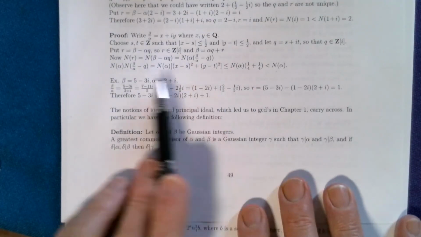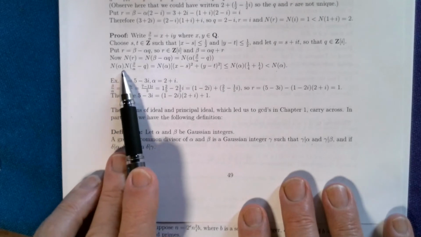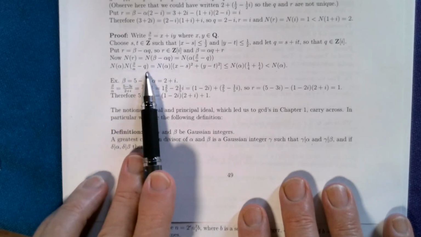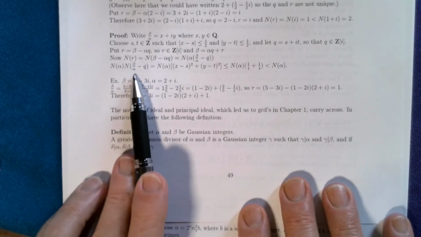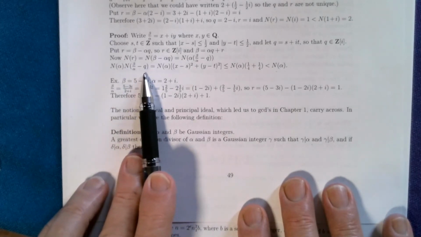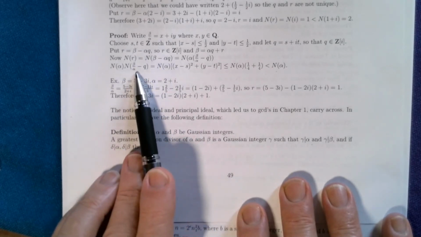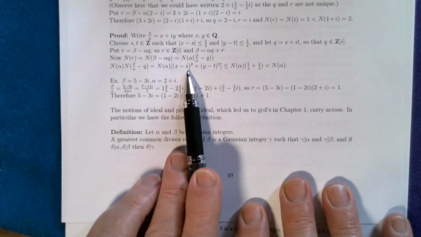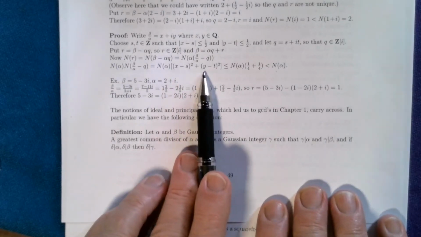Now the norm carries across, and so this is the norm of alpha times the norm of beta over alpha minus q. So this is the norm of alpha times this one here, which is x minus s all squared plus y minus t all squared.